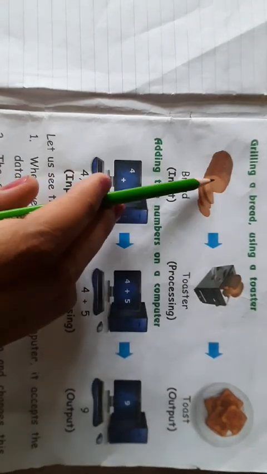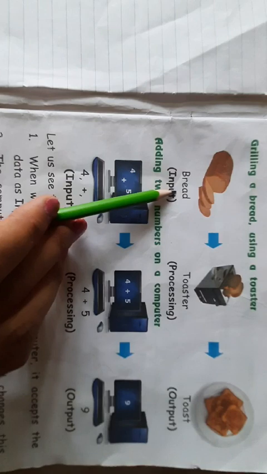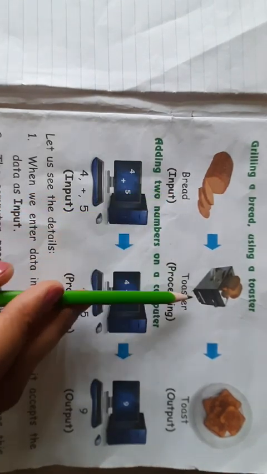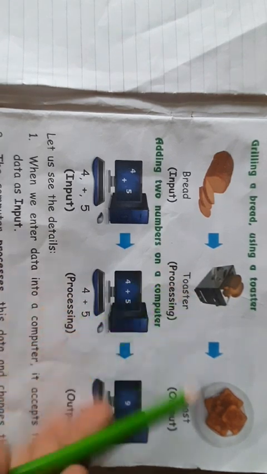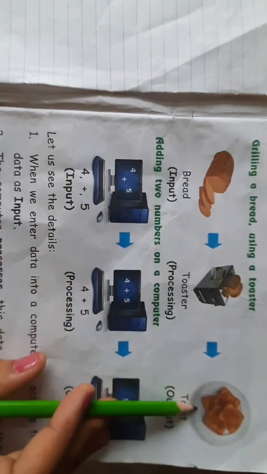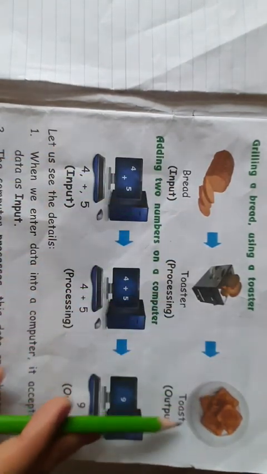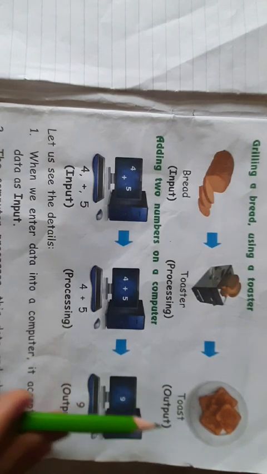Again, you have bread but you want toast. So what will you do? Bread is input for you. You put that bread into a toaster, then start the toaster. The toaster will start working on it and it will provide you a toast. So this is input, working is processing, and finally when you get the toast, that is your output.